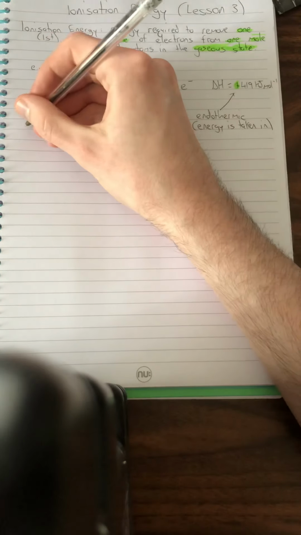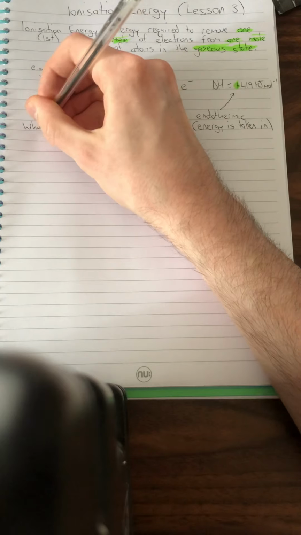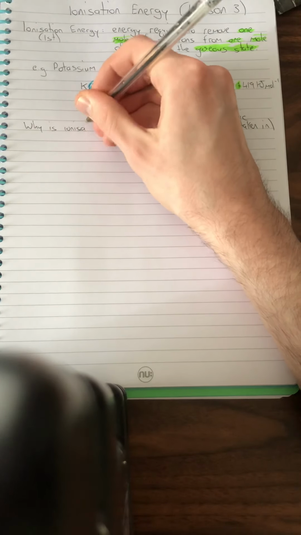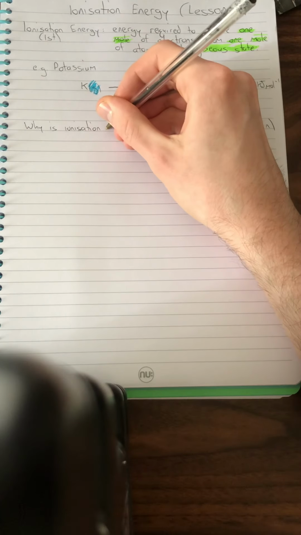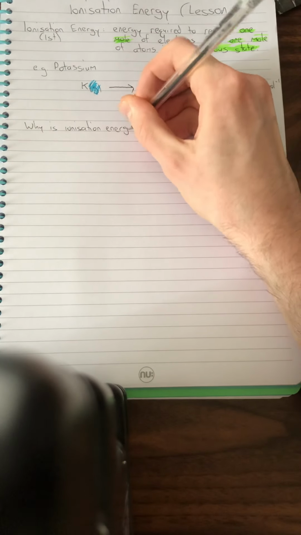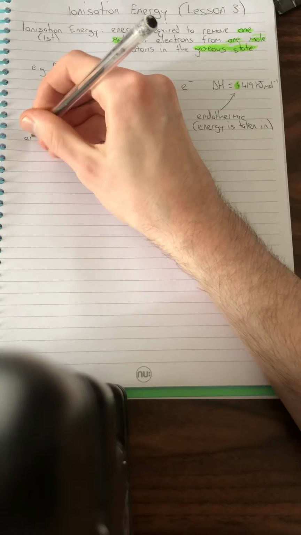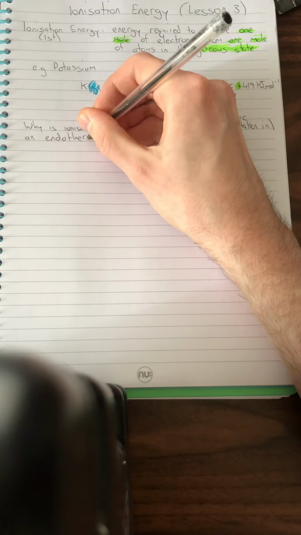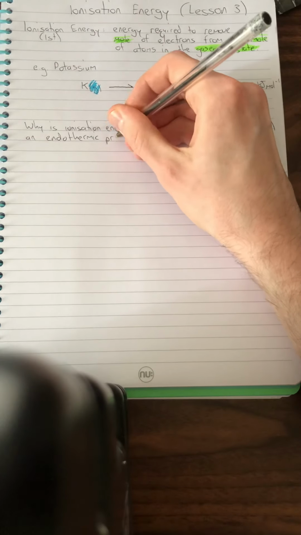So wee question here. Why is ionization energy an endothermic process?